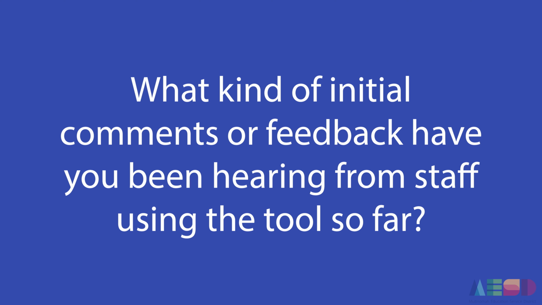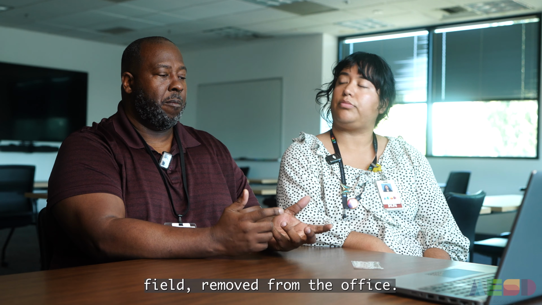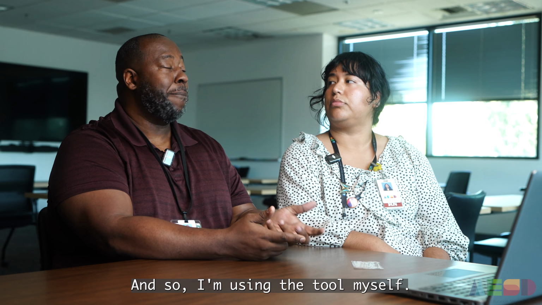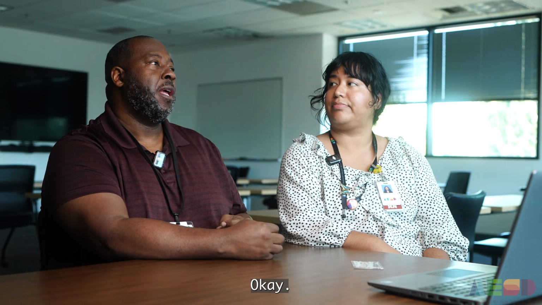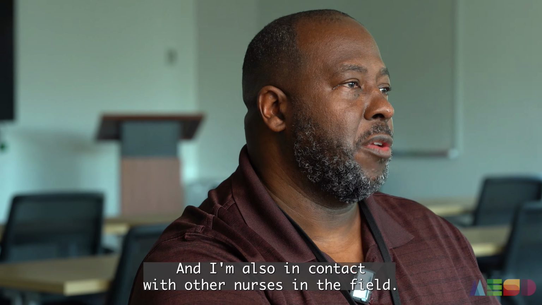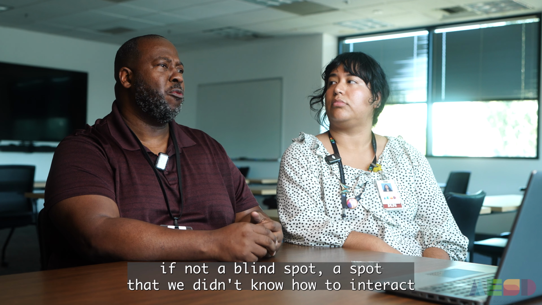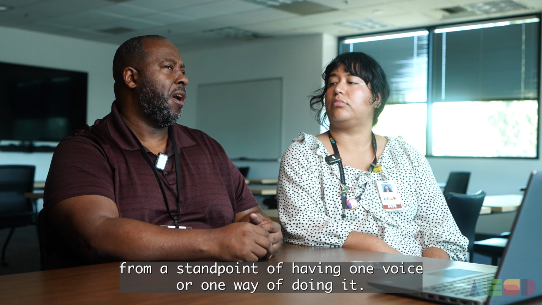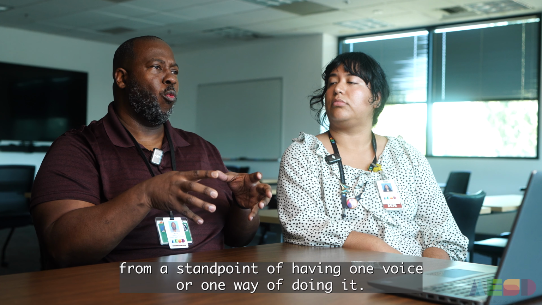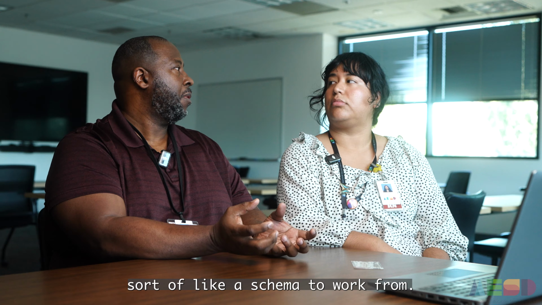So I'm now in the field, removed from the office, and so I'm using the tool myself. And as we were producing the tool, I was using it, and I'm also in contact with other nurses in the field. This was maybe, if not a blind spot, a spot where we didn't know how to interact from a standpoint of having one voice or one way of doing it. And this gives people the clarity where they have sort of like a schema to work from.